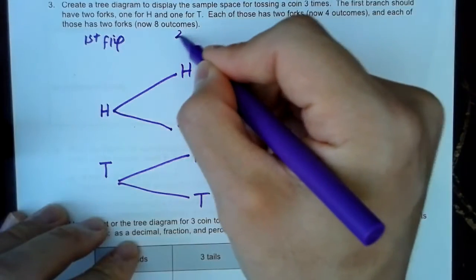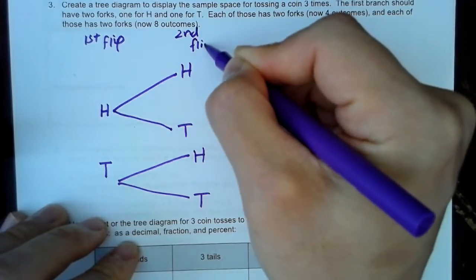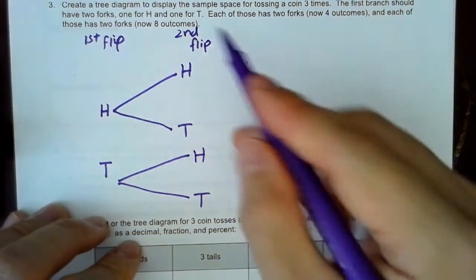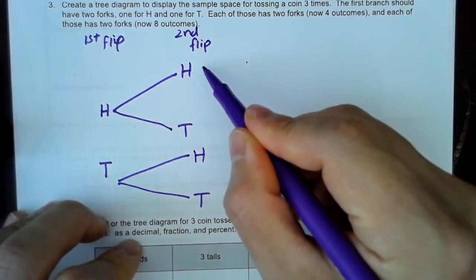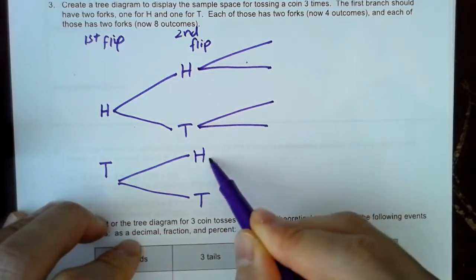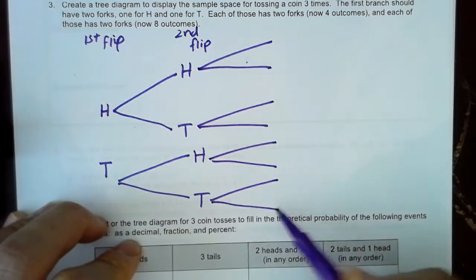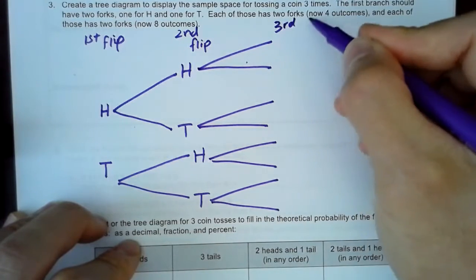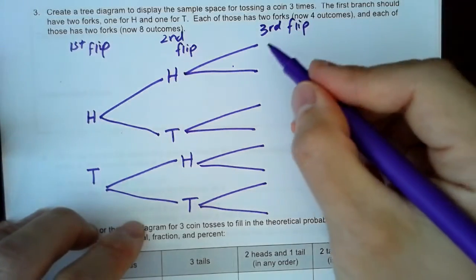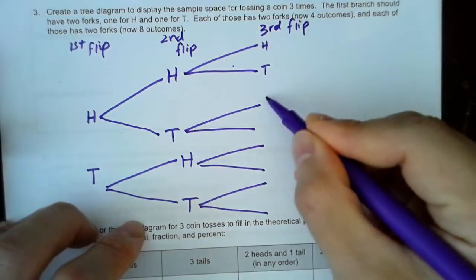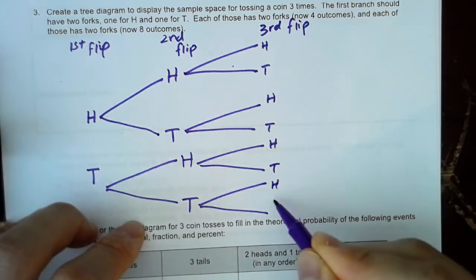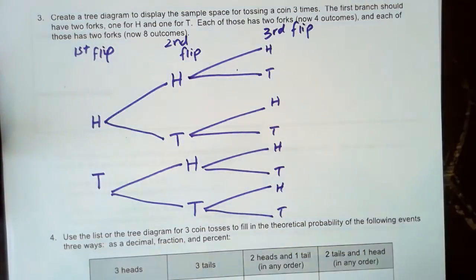So you could see, class, that in 2 flips, we have 4 total outcomes. And then, obviously, if I flip one more time, I have 2 outcomes from here, 2 outcomes from here, and then you just keep extending and realize that the third flip will create a possible 8 total outcomes, right? And I'm going to go ahead and write these outcomes in green.